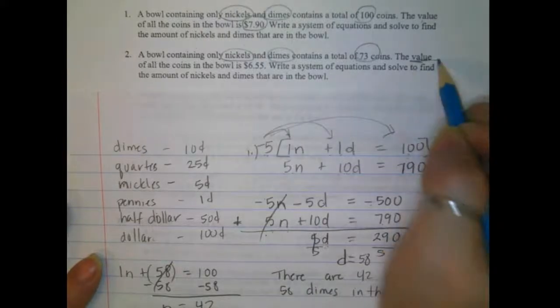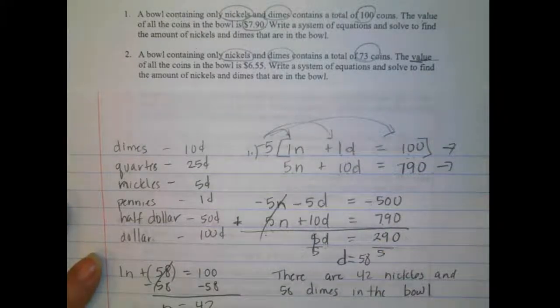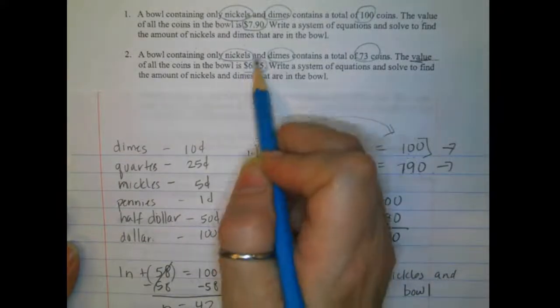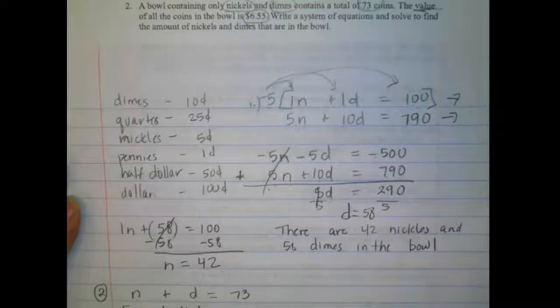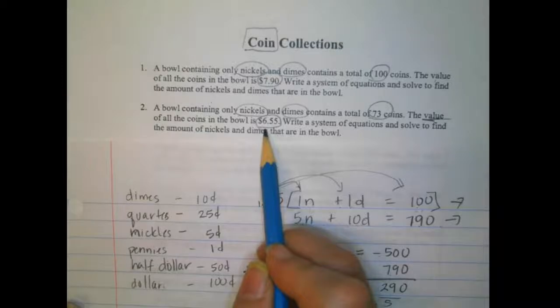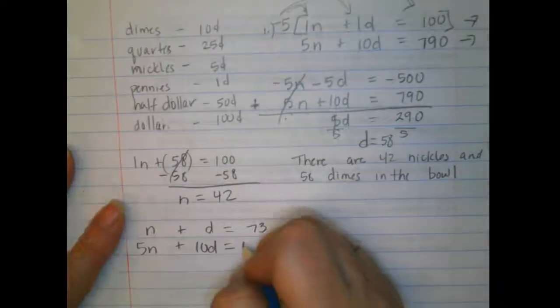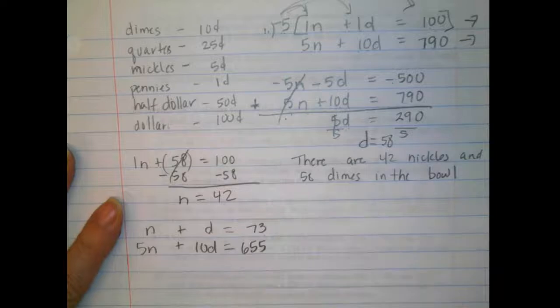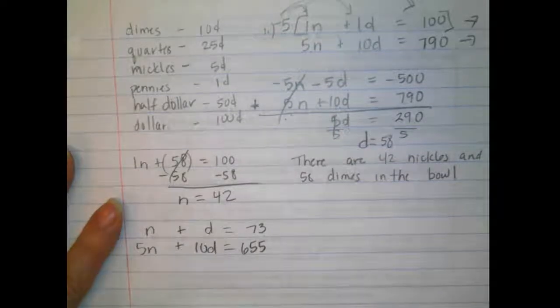Now we're going to talk value. How much is a nickel worth? So 5 times a nickel. And how much is a dime worth? A dime is worth 10 cents, 10D. And it's going to equal, what's my value? $6.55. It's right on your paper. So we're going to call it 655, and we're just going to forget the decimal for now.